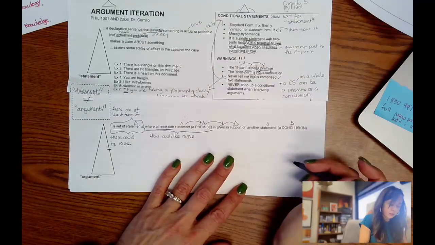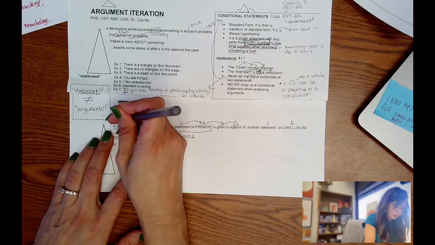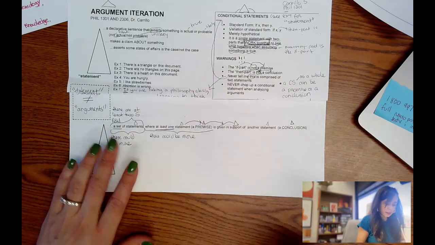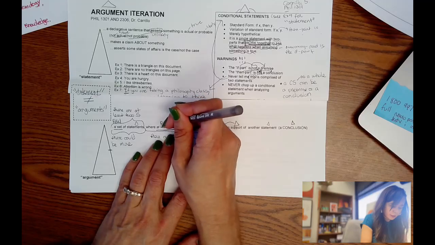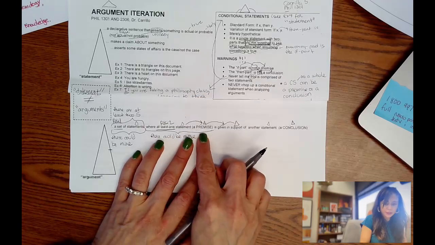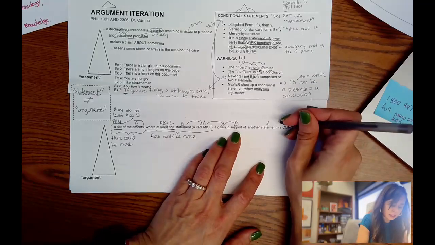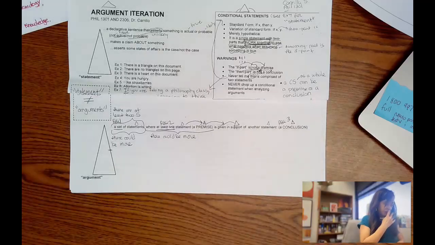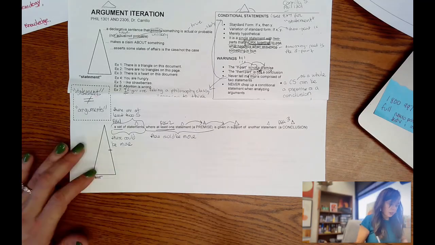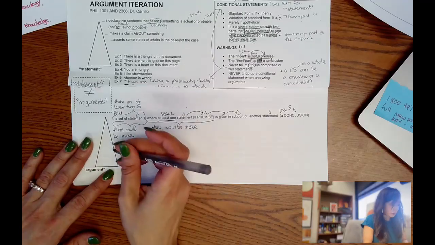Okay, so I want us to write that we're going to say that this is requirement 1, that there are at least 2 statements. Then we want to say that this is requirement 2, that there is at least 1 premise. And then we want to say that this is requirement 3, that there is a conclusion. Okay, so let's go ahead and do an example. We're going to write 3 sentences for our example.